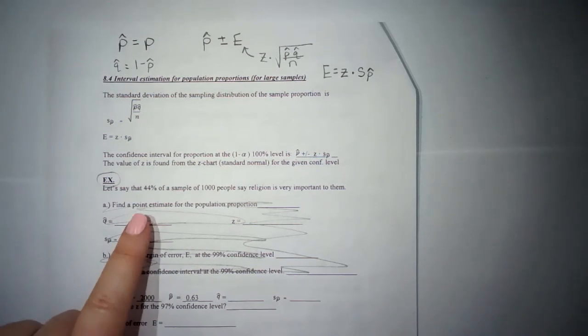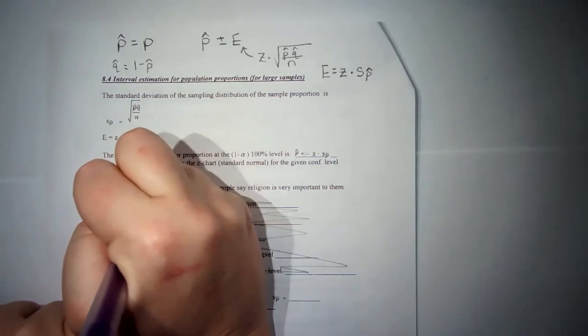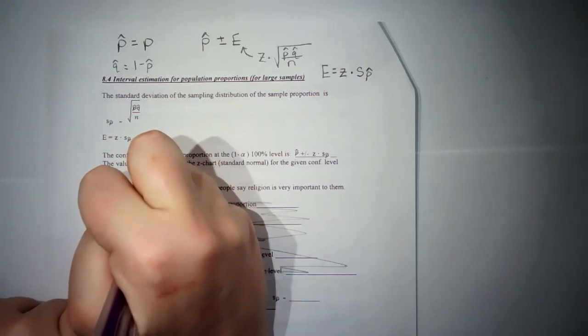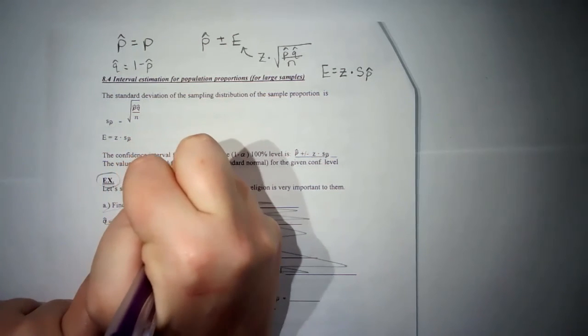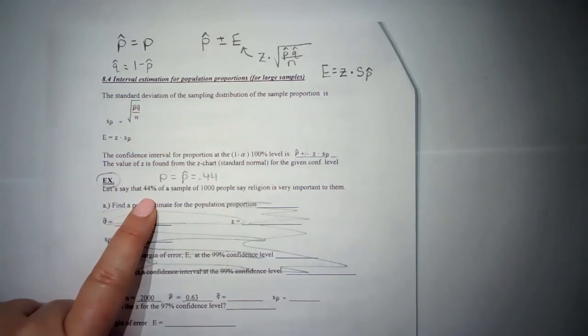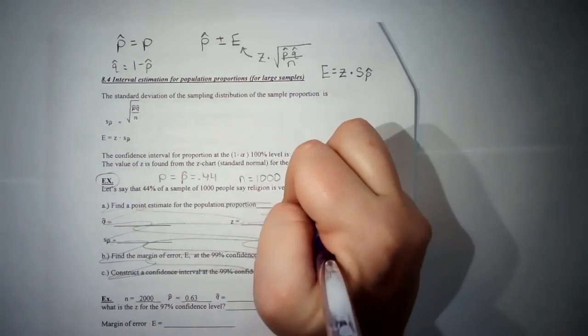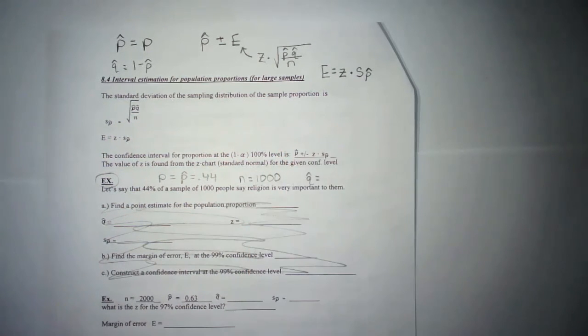That's all they're going to give you for a proportion problem. This percent is your p hat and your p. You just have to change it to a decimal. So that's going to be 0.44. Your n is going to be 1,000. Okay. The other thing you're going to have is q hat.